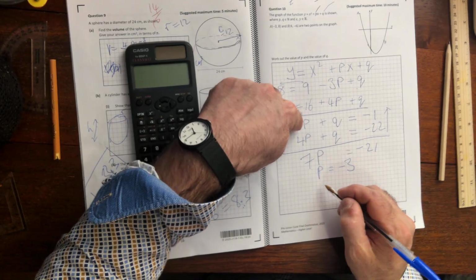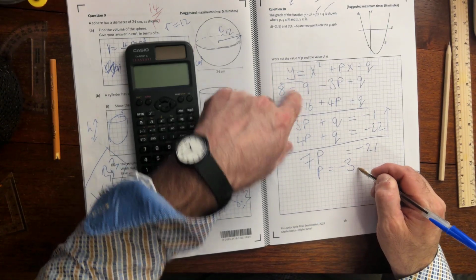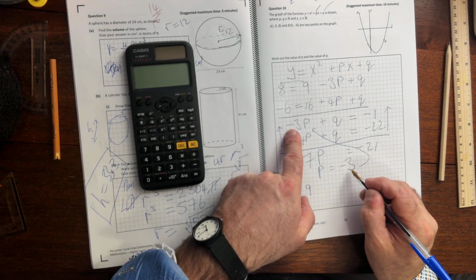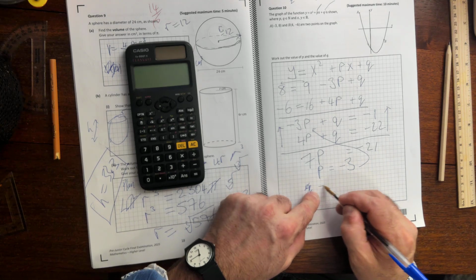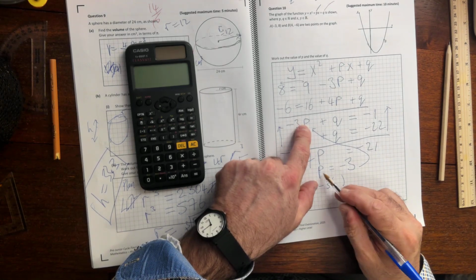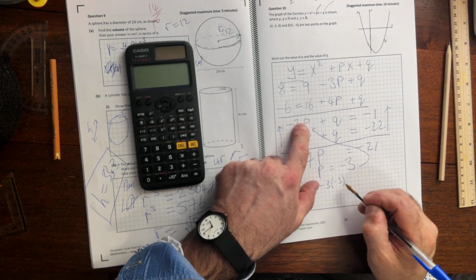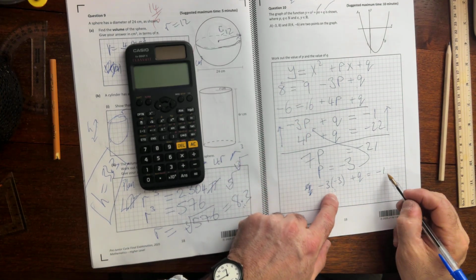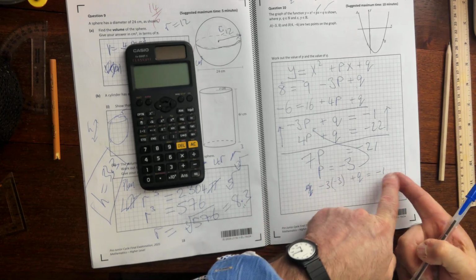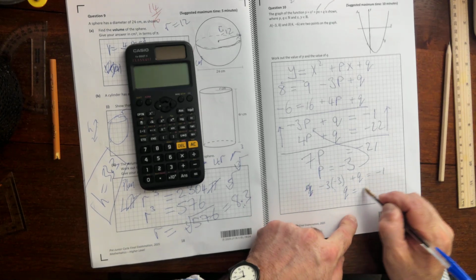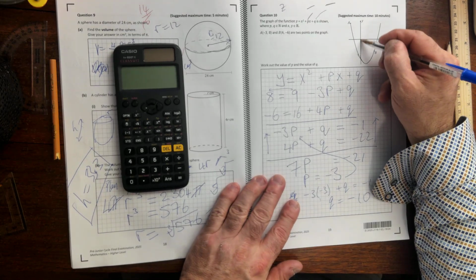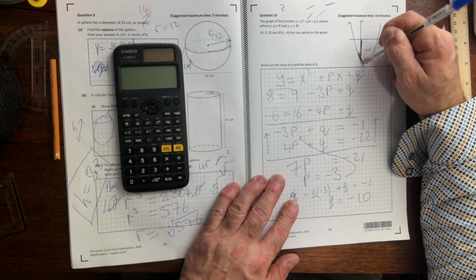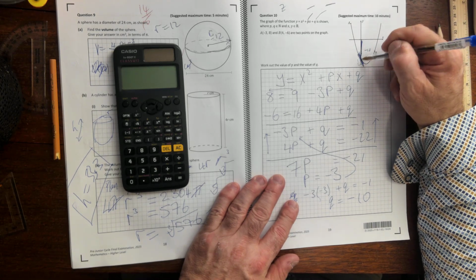Do I need to show you this? I probably do. Negative 3 times the substitution, negative 3, gives 9, plus q equals negative 1. 9 comes across. It's plus 9 here, it's minus 9 here. q equals minus 10. So this here is minus 10. And the slope as it passes is negative 3, like down 3 for every one forward, just as it passes.